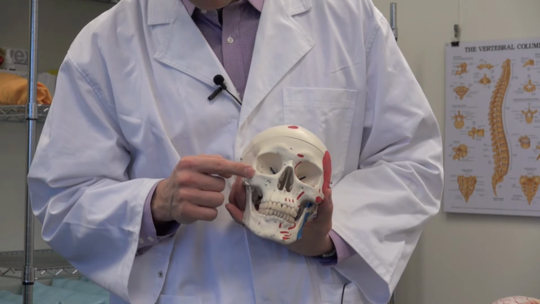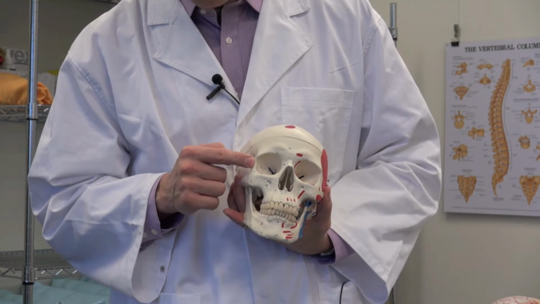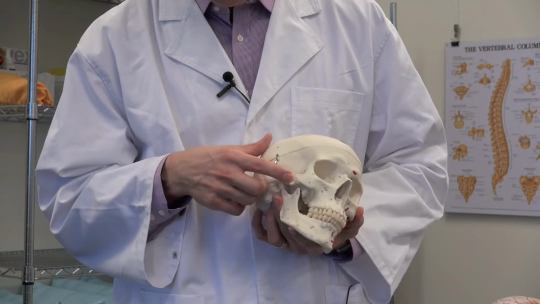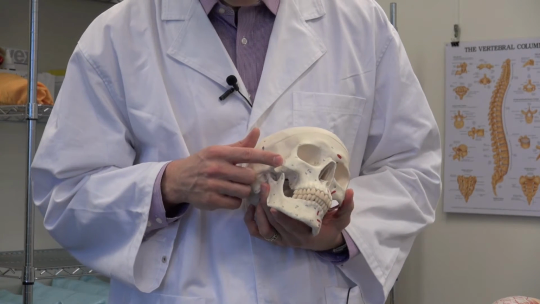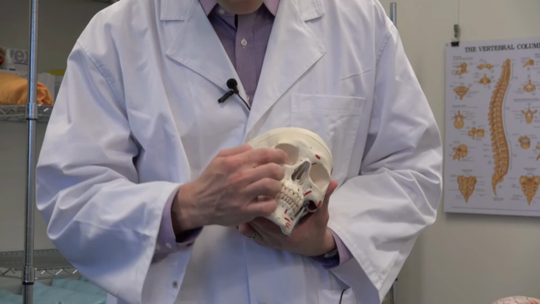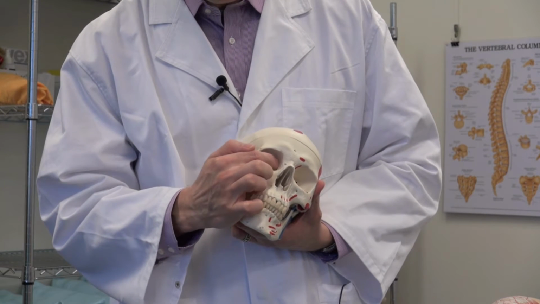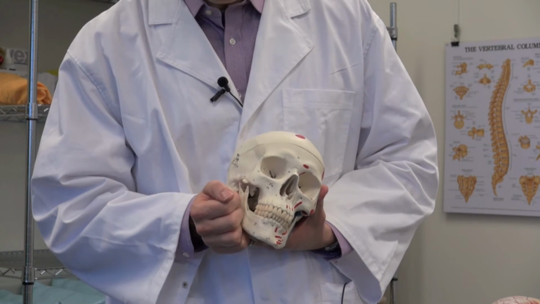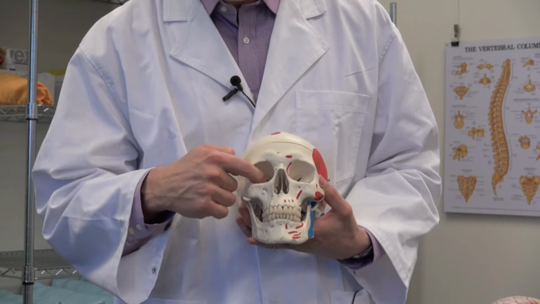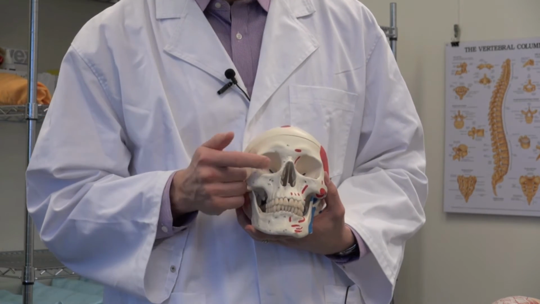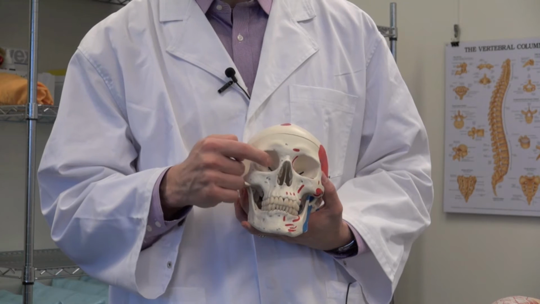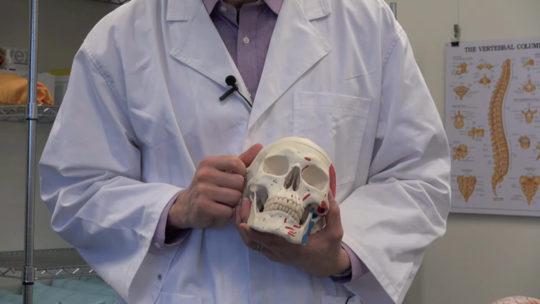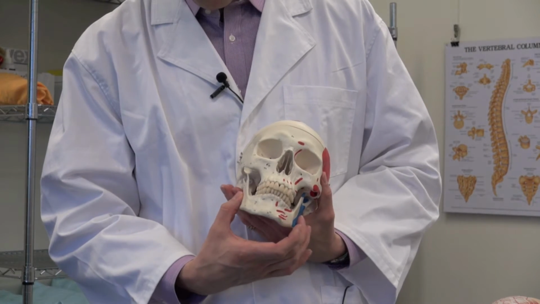Articulating with the maxilla laterally is the zygomatic bone, which articulates with the frontal bone, as well as with the temporal bone. And forming the medial wall of the orbit, much of it is the ethmoid bone, and then posteriorly the sphenoid bone. The palatine bone also contributes a very small bit to the medial wall of the orbit. Here we have the one mandible.